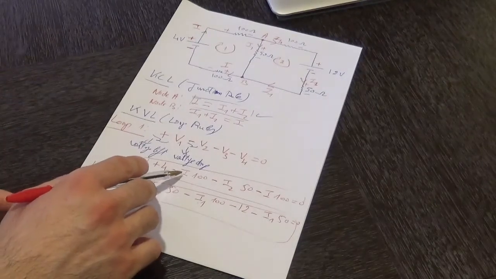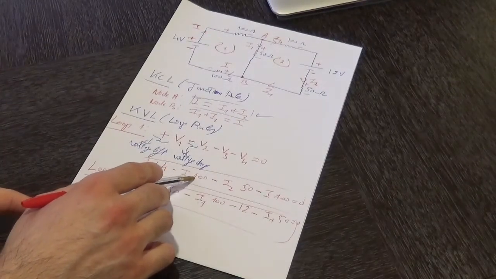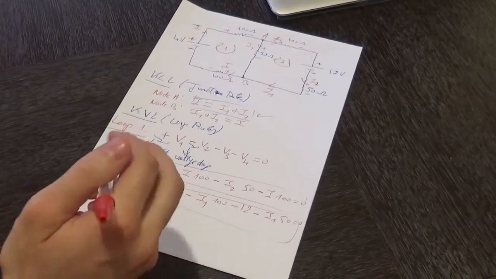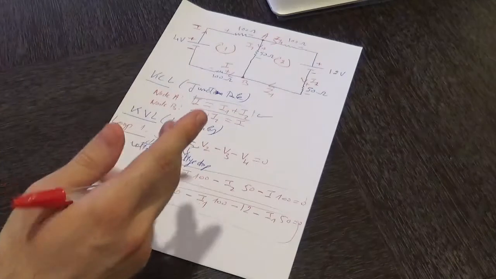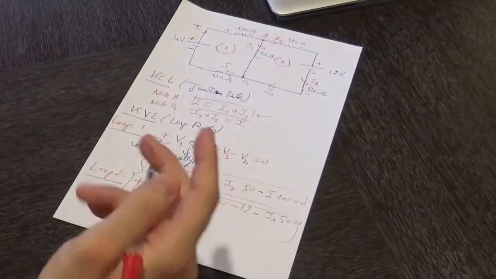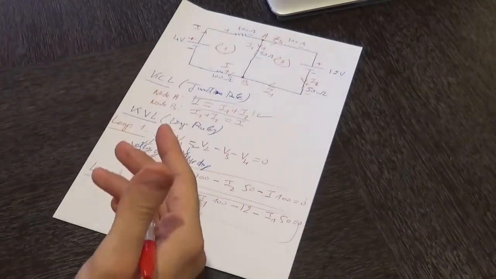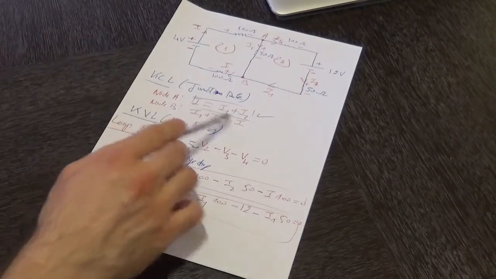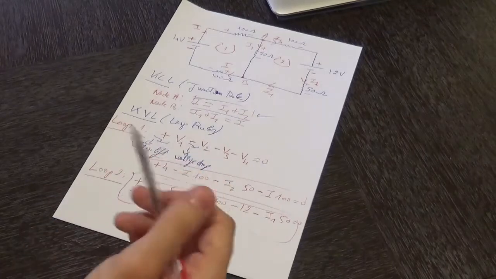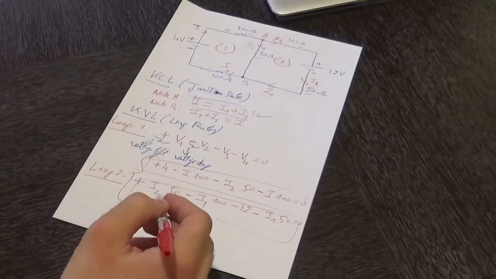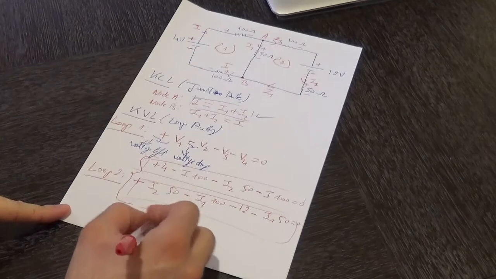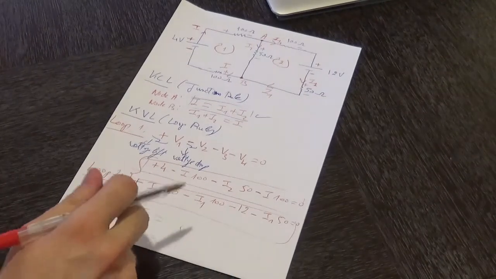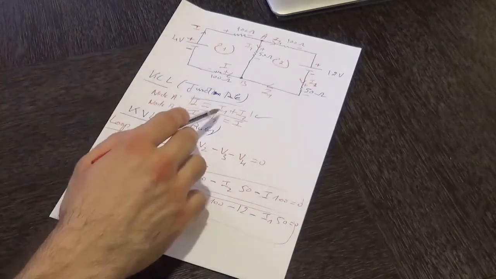By replacing I by I1 plus I2, you are reducing your problem to two equations with two unknowns, which you can solve very easily. After you replace the current I over here and over there by I1 plus I2, you would be able to solve these two equations using the conventional method to find a value for I1, and then a value for I2. After finding I1 and I2, I would be I1 plus I2.